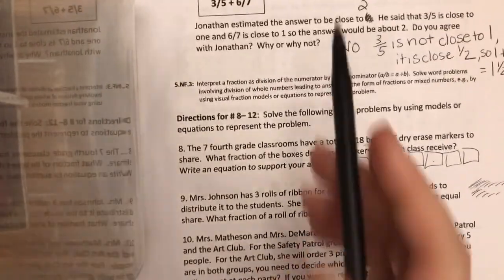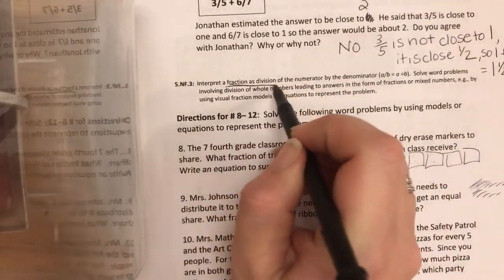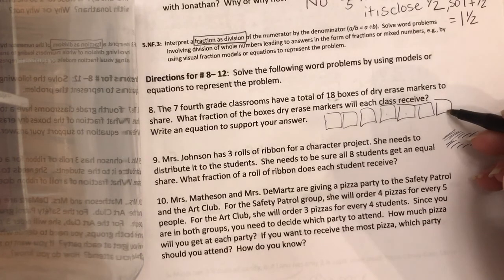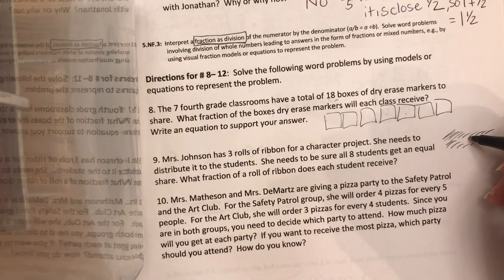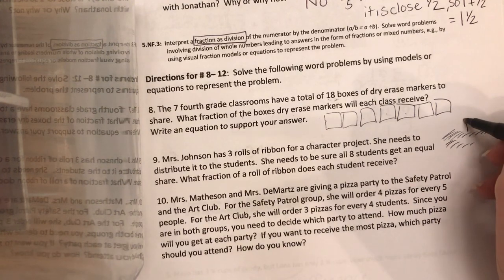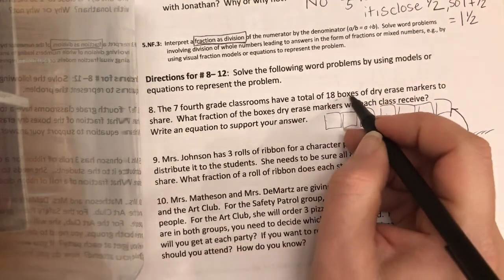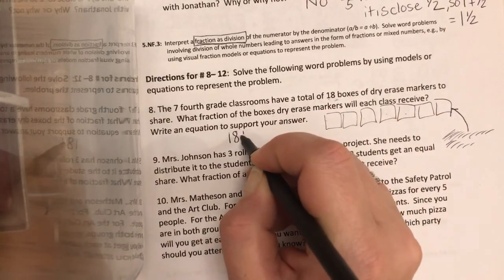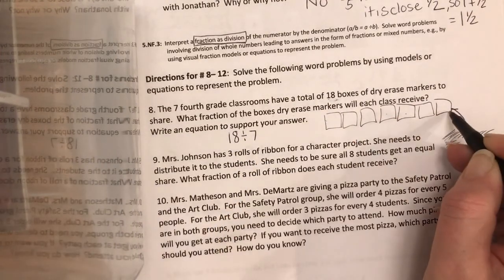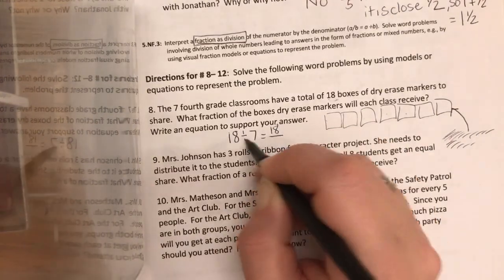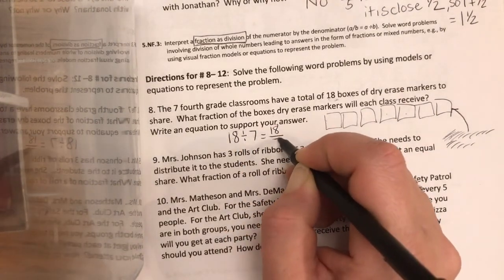Oh, this is the type of problem where I have to turn fraction as division. I have to look at how division is a fraction. What am I giving? Am I going to share the classes and give them to the markers? No. I want to take the markers and give them to the classroom. So I have to put the markers first. Then I have to split them with the classrooms because I'm giving them to the classroom. Drawing these pictures helps. So the first number goes in the numerator, the second number goes in the denominator.